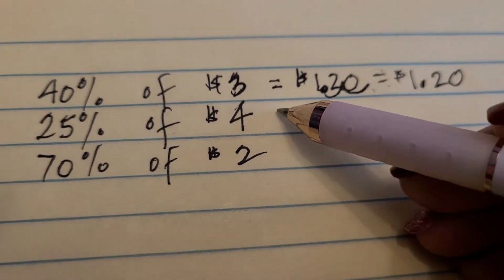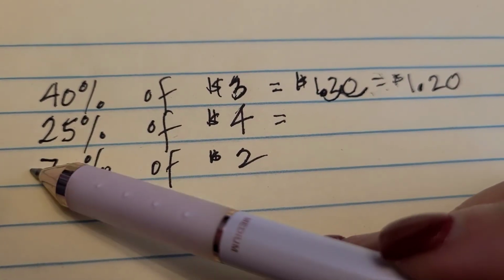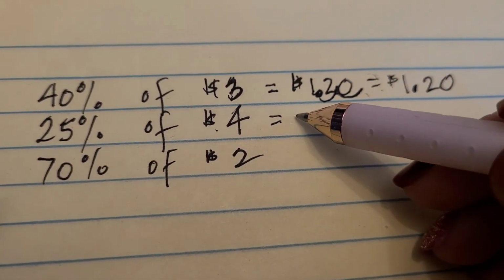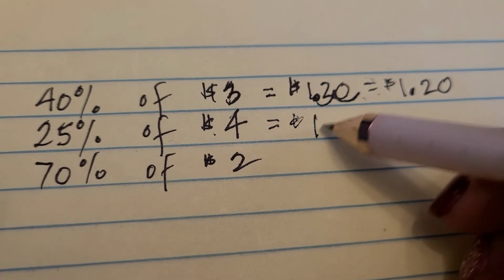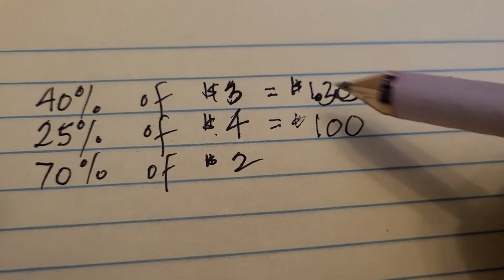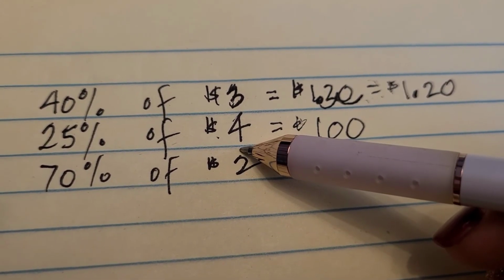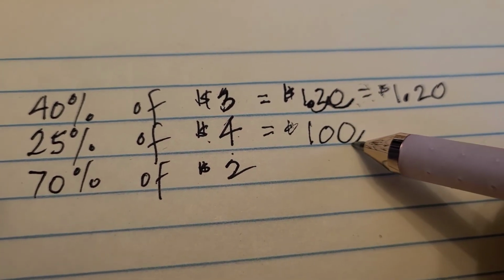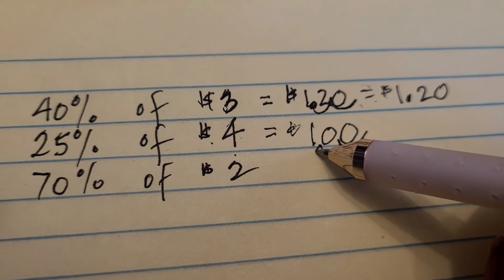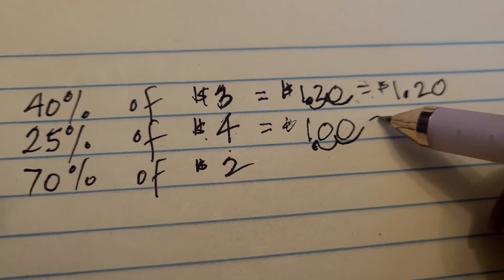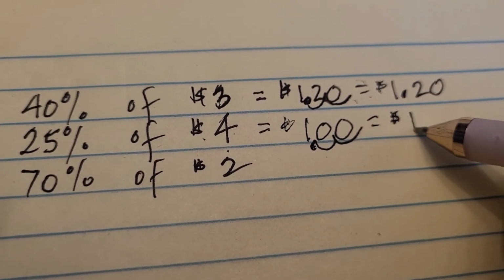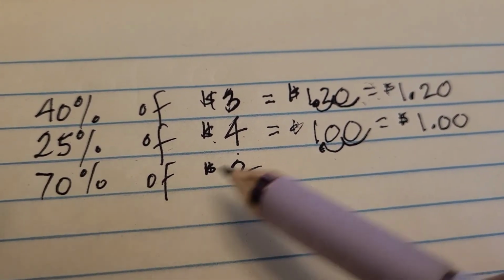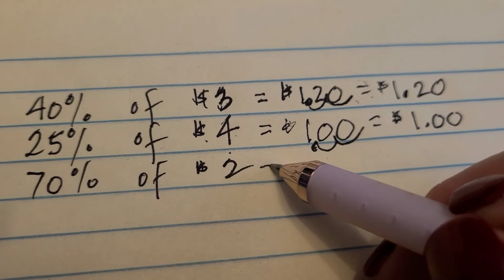Let's do the same with this next example. 25% of $4. Well, we have 25 times 4, which we know is 100, as we've done in previous examples. But these are in 4. This is 4 hundredths. So we're going to move this over 2 places, and this is actually $1. You probably already knew that, right? So $1.